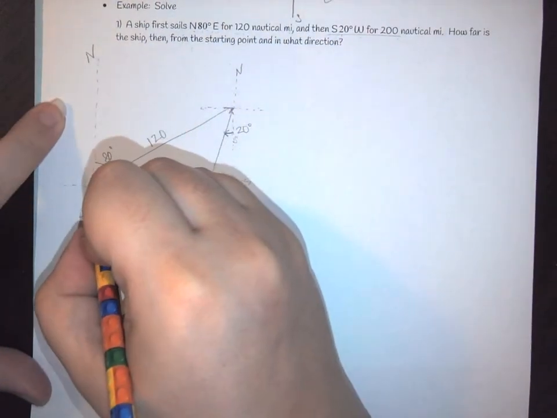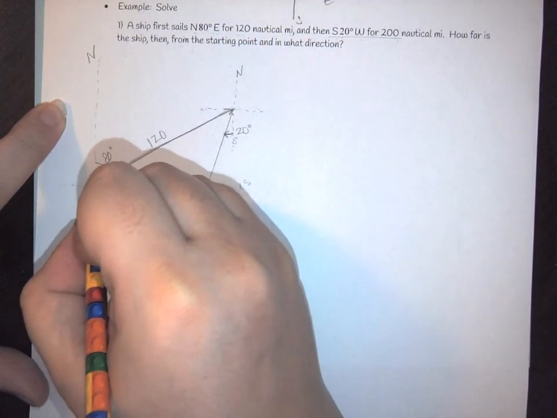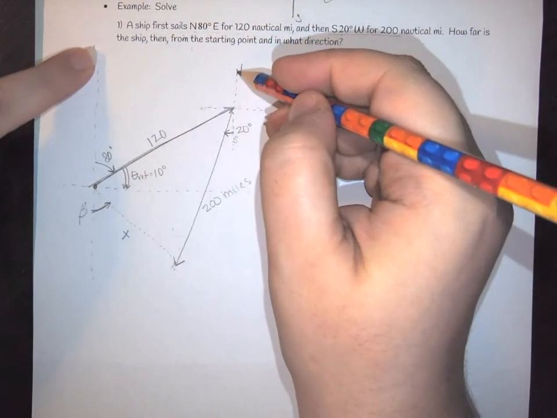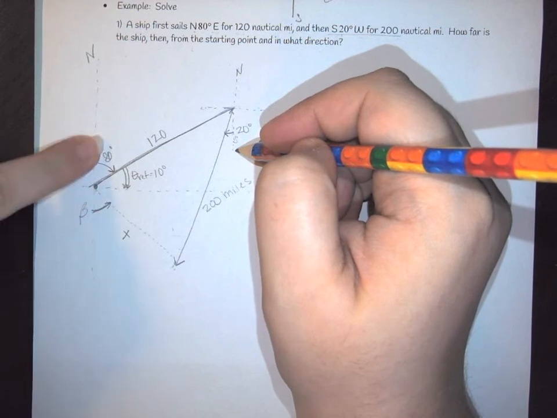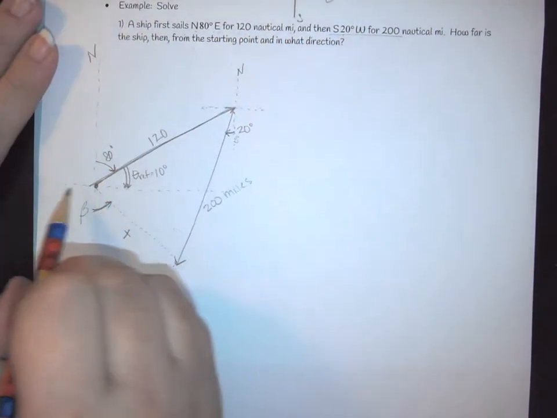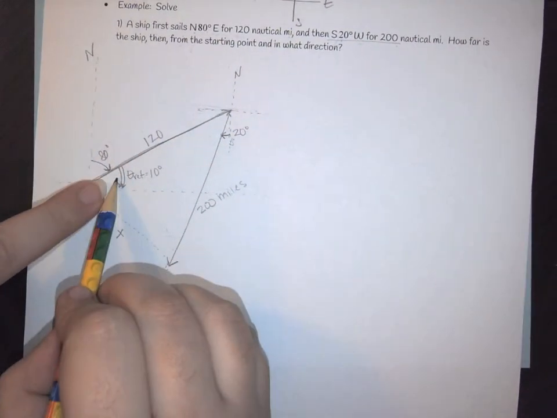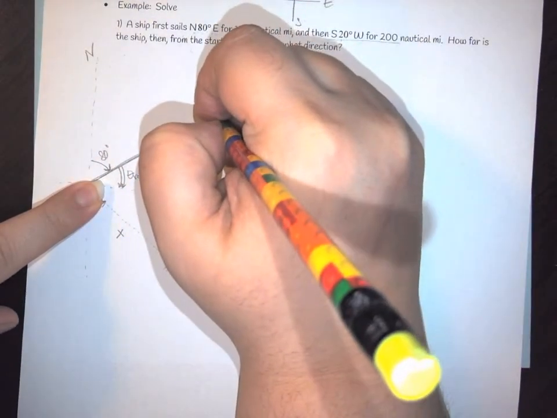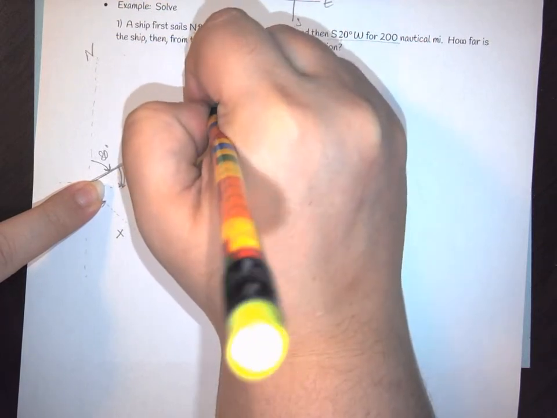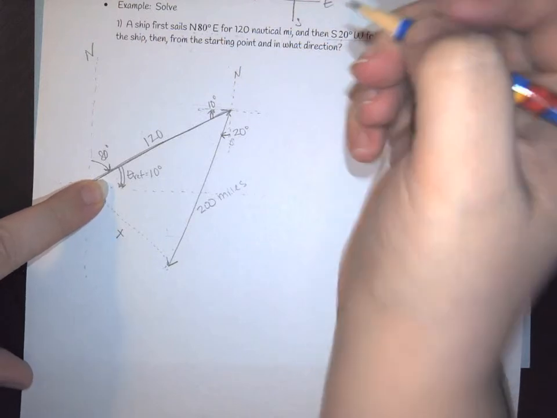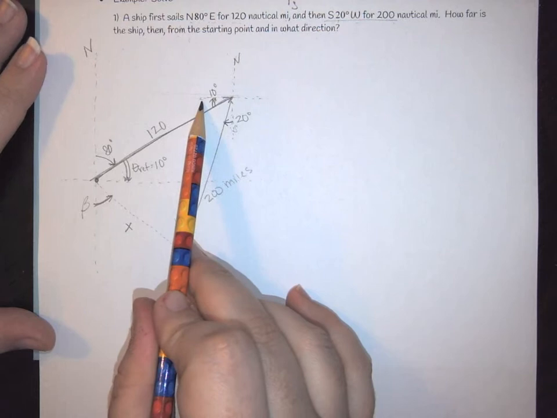If we look at this line, this one right here, as being a transversal, and we use our horizontals here as being the two parallels, then this angle has to match this angle right here, which makes that angle 10 degrees. So if I look, I have 20 degrees, I have 10 degrees, that's 30 degrees.